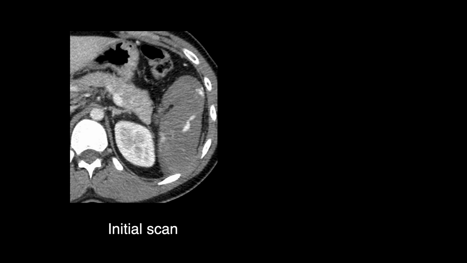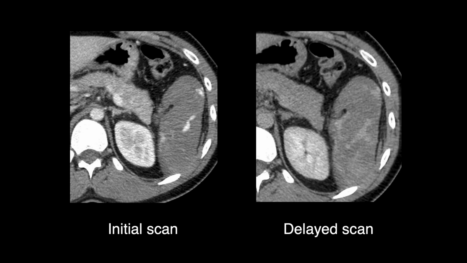Many trauma scans will have delayed phase images taken a few minutes after the initial scan. On the initial scan, active bleeding will be a similar brightness to the aorta. On the delayed images, that bright contrast will disperse and fade into the surrounding blood.